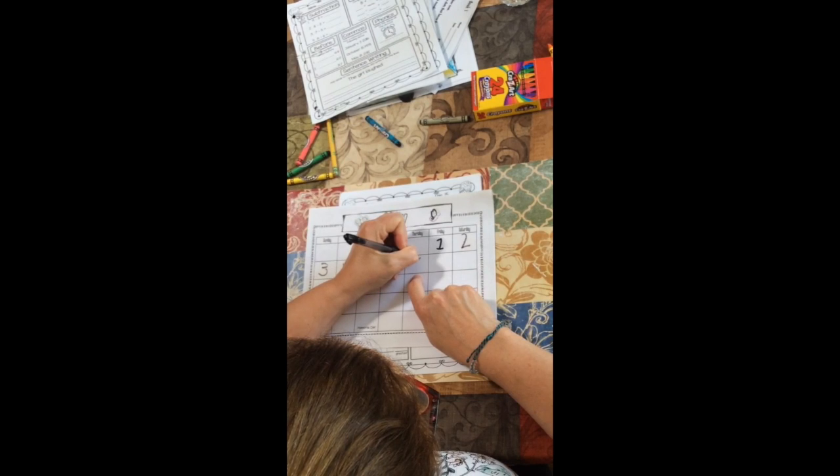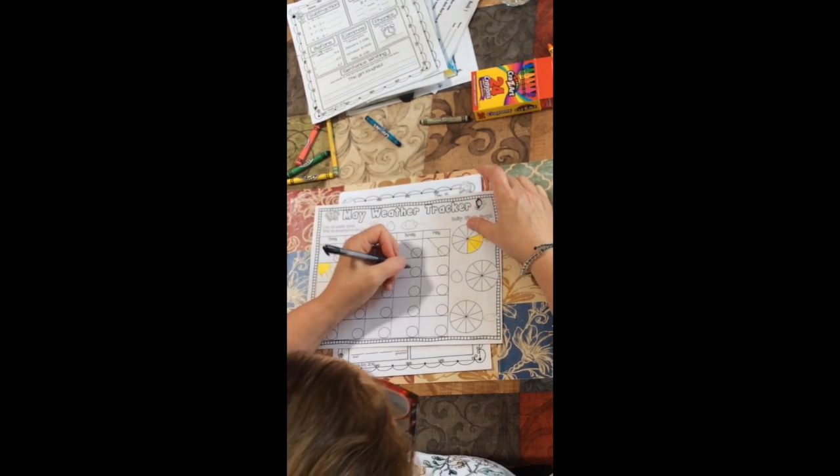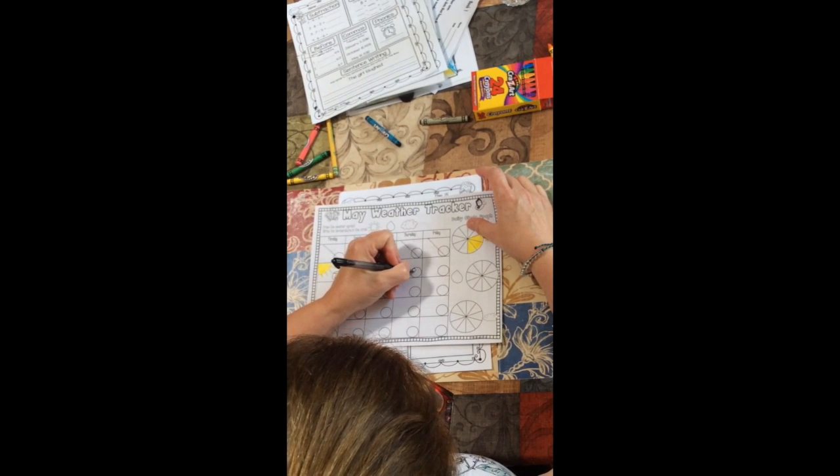So we're going to write a 7 right here. Okay, turning the page to our weather tracker. Today's high is 83 degrees, another hot day. I hope you're staying cool.